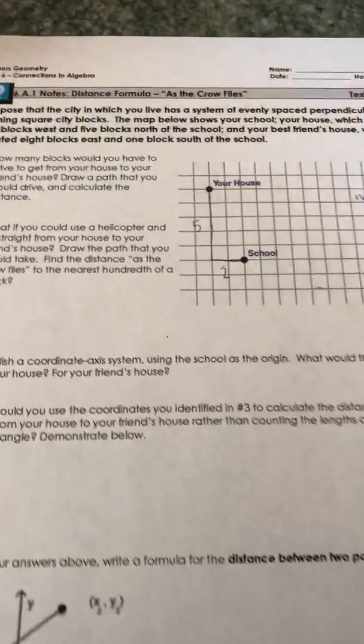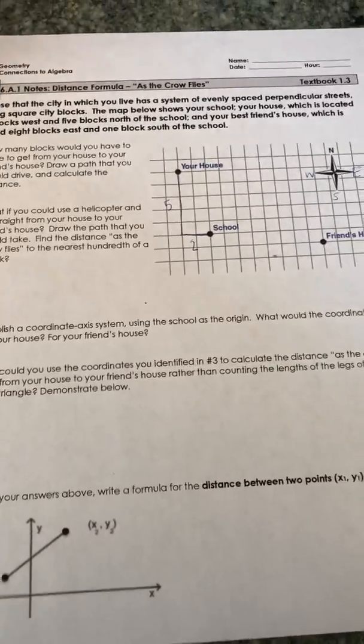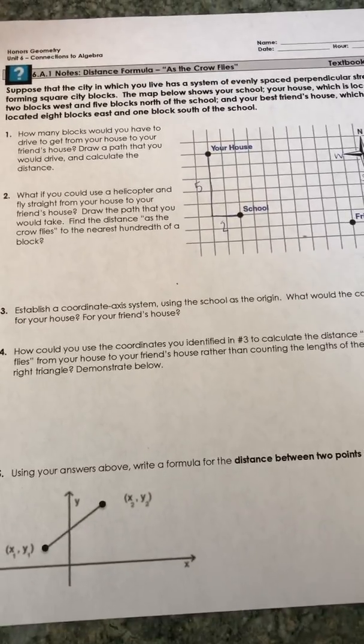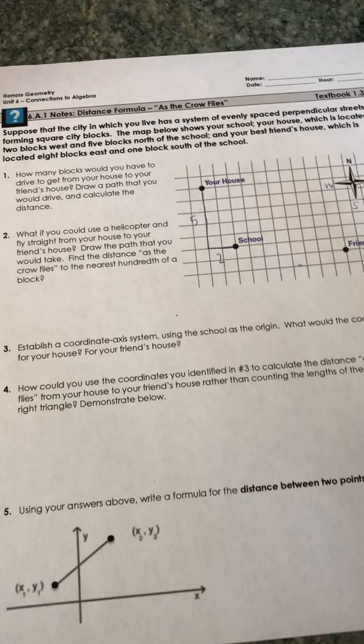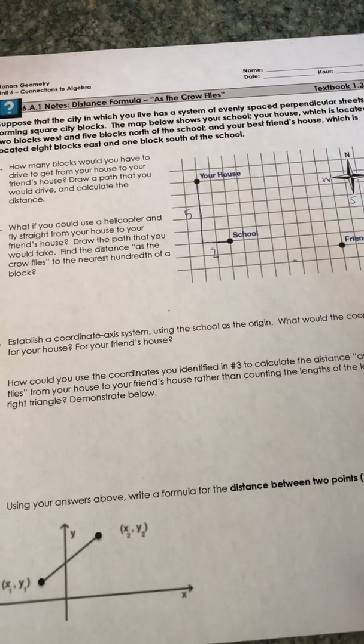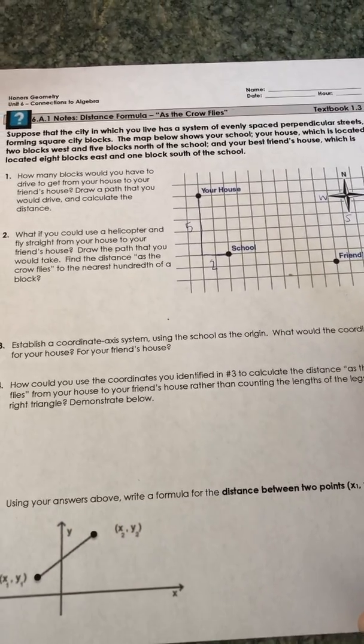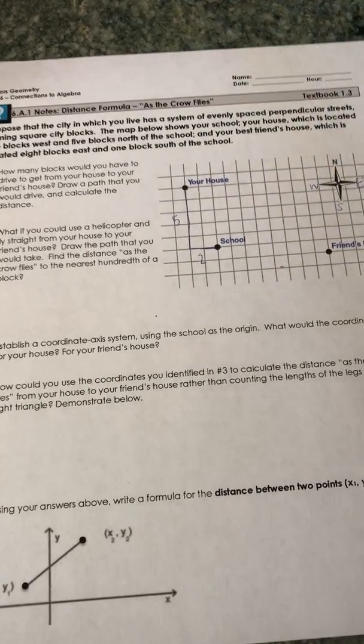So this lesson's on 6.A.1, which is the distance formula. It's called As the Crow Flies, which we'll go through in a second. So the scenario here is that it says, suppose that the city in which you live has a system of evenly spaced perpendicular streets forming square city blocks. So that's what you can see on this map.